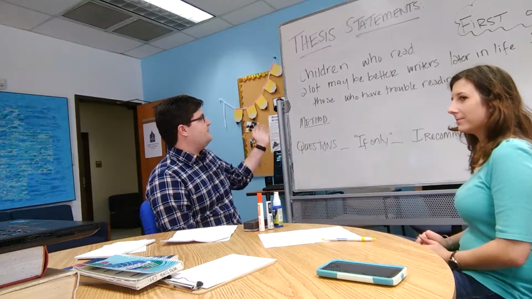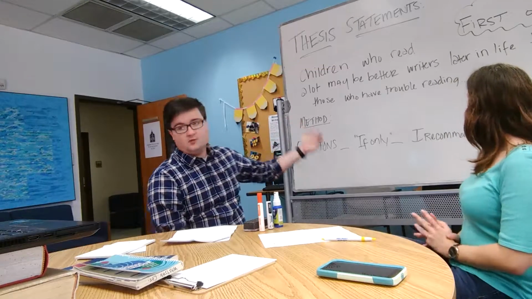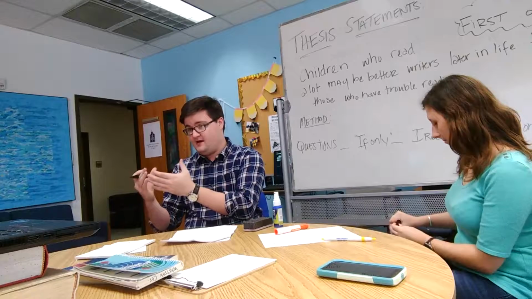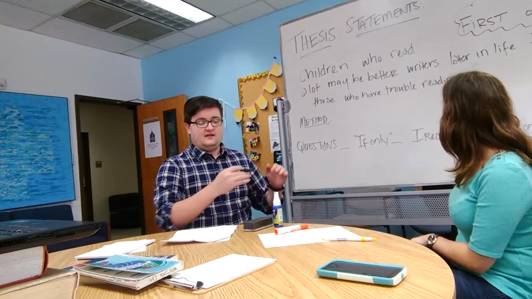So like if we use this example here, children who read a lot may be better writers in life than those who have trouble reading, we can get more specific and pull out a specific study from something like Harvard where they studied this, and they're like, this is actual evidence, actual empirical data that supports this. Well, that's more specific than just a general statement because we have specific statistics. And if that's the case, then that should be the focus of that paragraph, and you've gotten even more specific from the thesis statement.